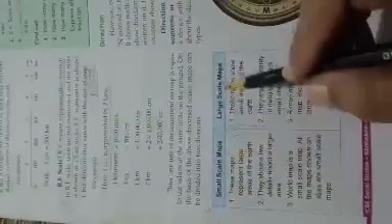So these were the 3 kinds of scales. Now we study the difference between small scale maps and large scale maps. As I told you, political and physical maps were small scale maps, and topographical map was a large scale map. Now we will study the difference between these two.